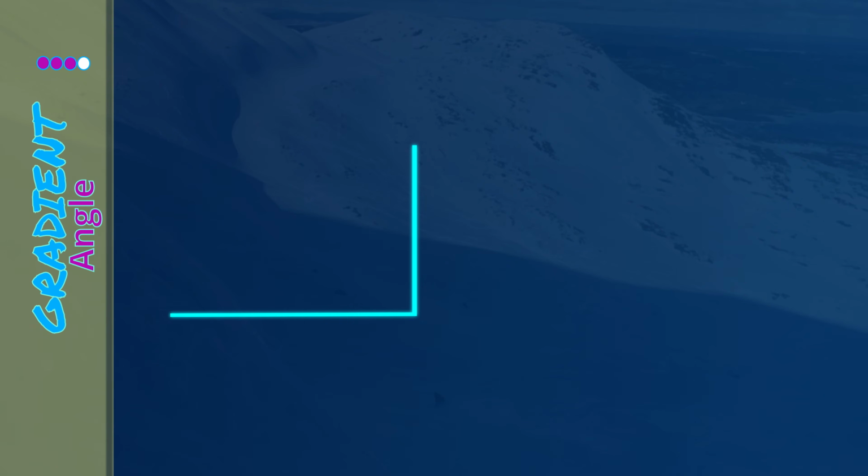Now for the third gradient rule. This also is like the rise divided by the run rule with one extra step. The final gradient is written as an angle in degrees. We find that angle using a trigonometric ratio called the tangent, or tan for short.